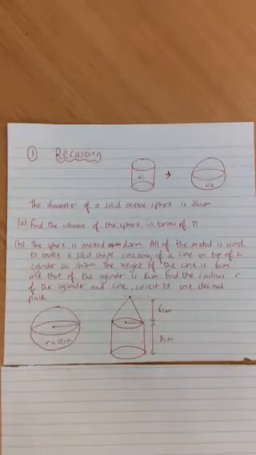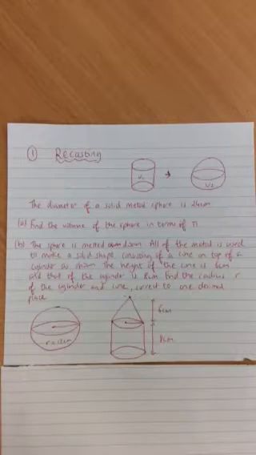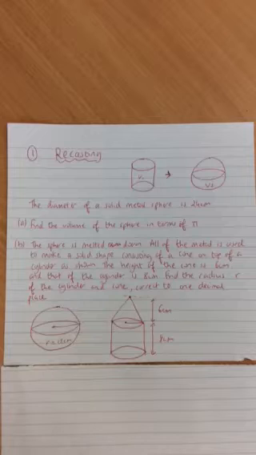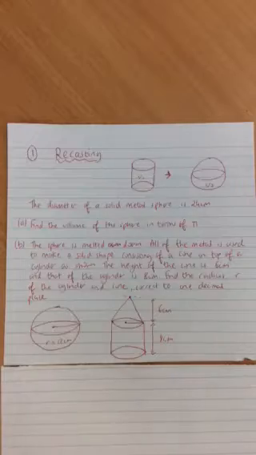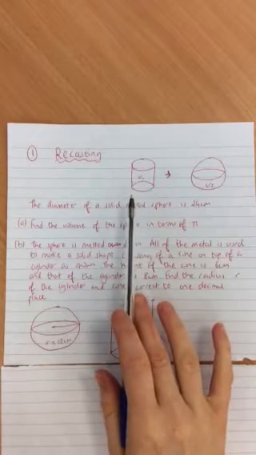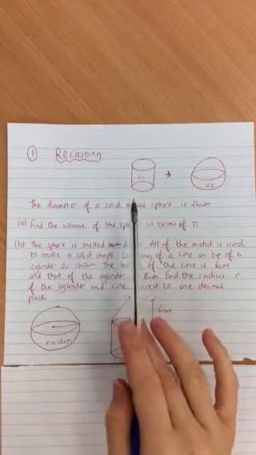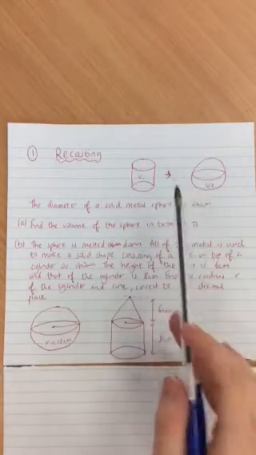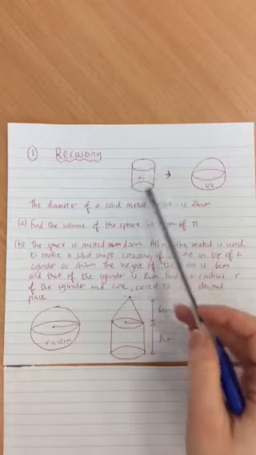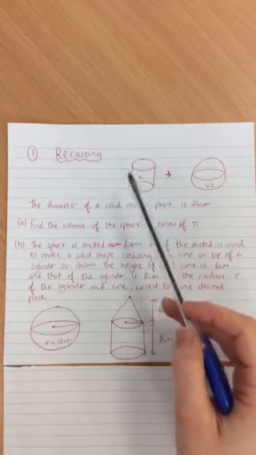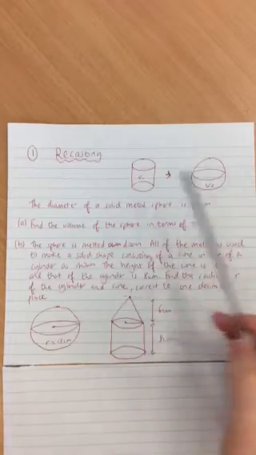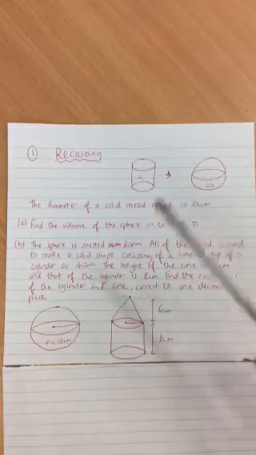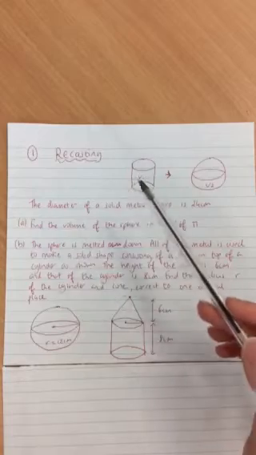Right, today we're going to be looking at more challenging problems in terms of volume of 3D shapes. The first thing that I want to look at is recasting. Now, when I say recasting, what do I mean? Well, if we take a solid cylindrical shape like this, what happens if I melt this shape down to form a new shape? Assuming that I use all of the volume to recast this, then their volumes should be equal.